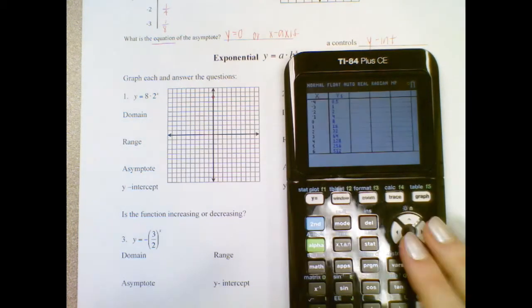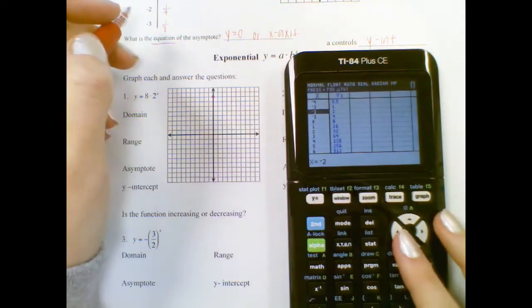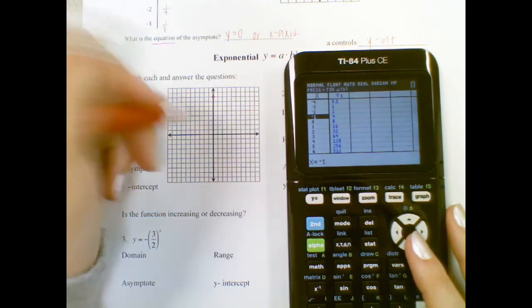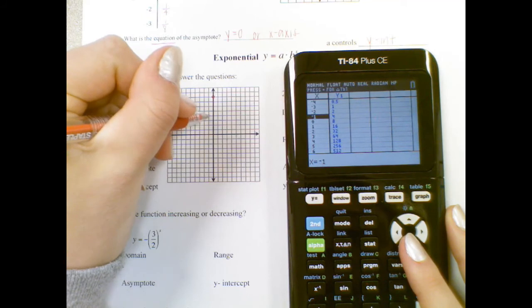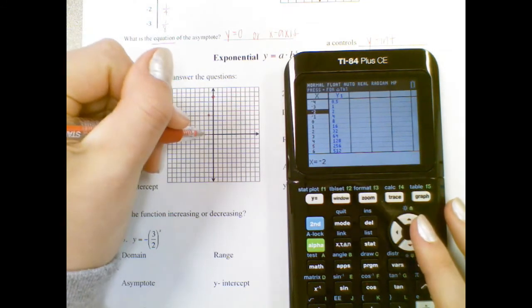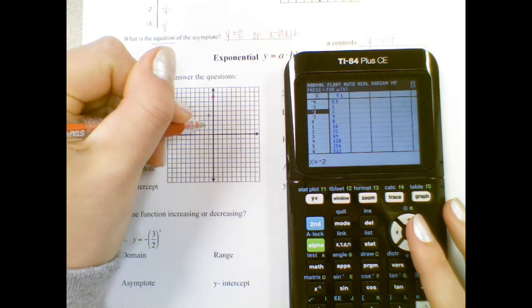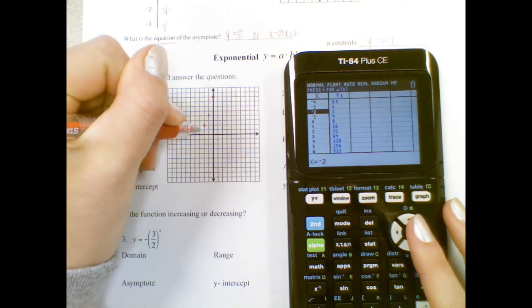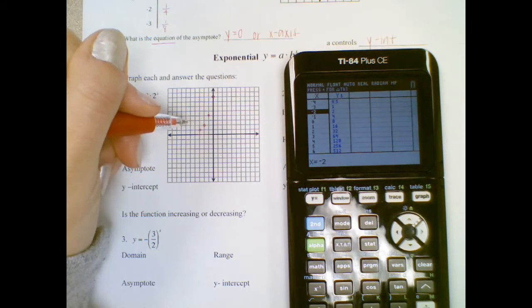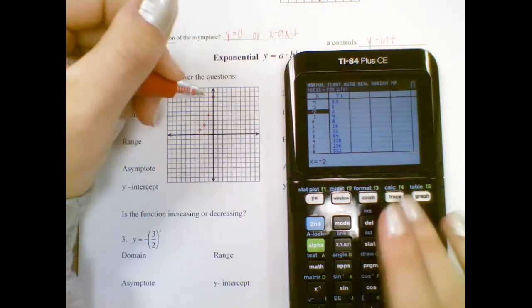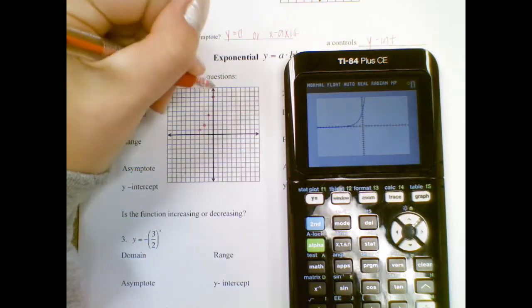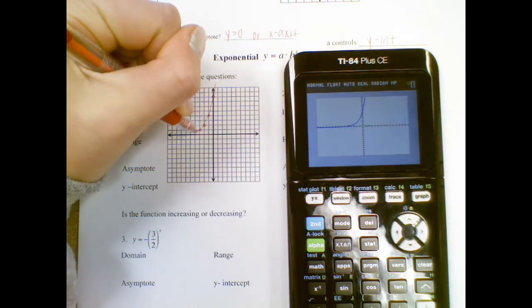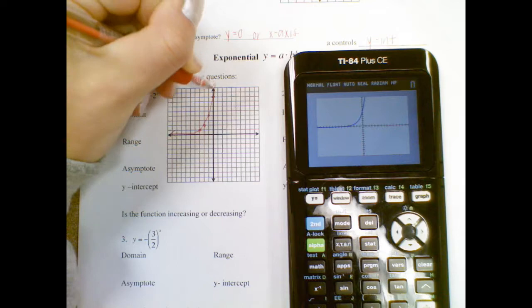Let's look at the table of values. So at negative 1, I have 4. Negative 2, 2. Negative 3, 1. And it looks like it stays above that x-axis. So let's just draw a quick sketch like that.